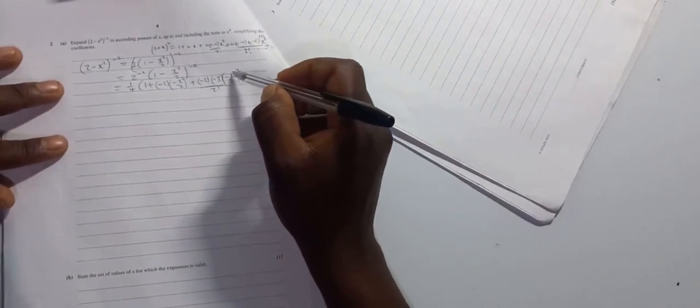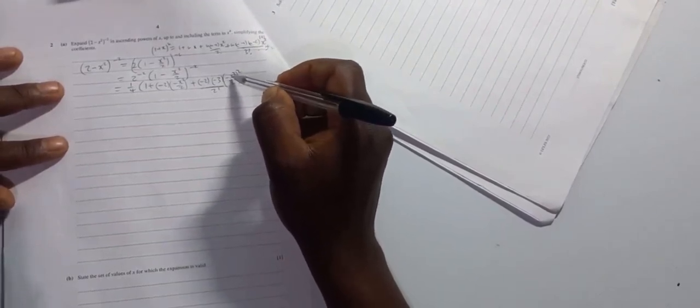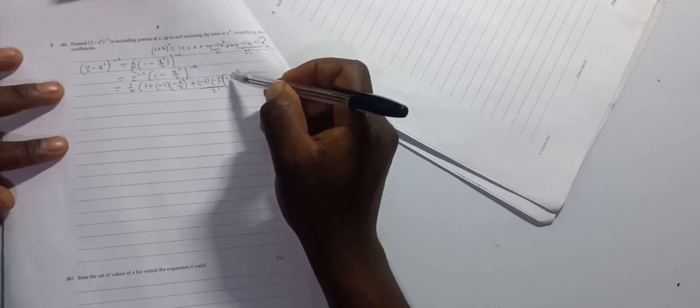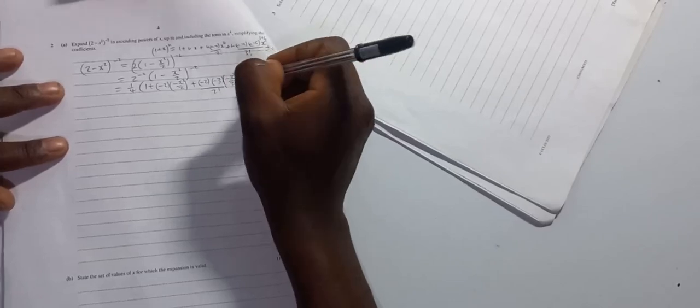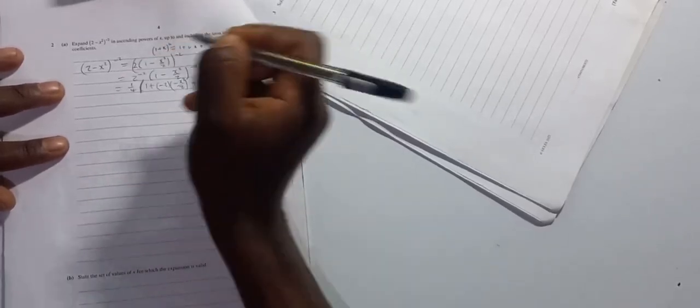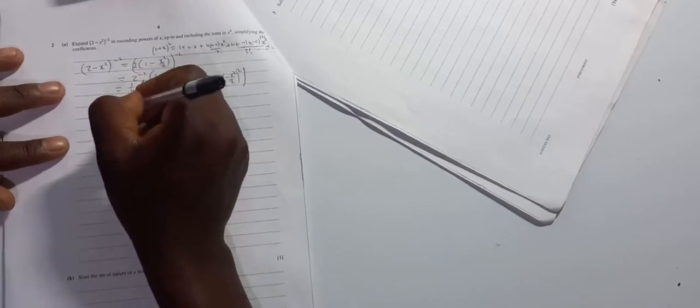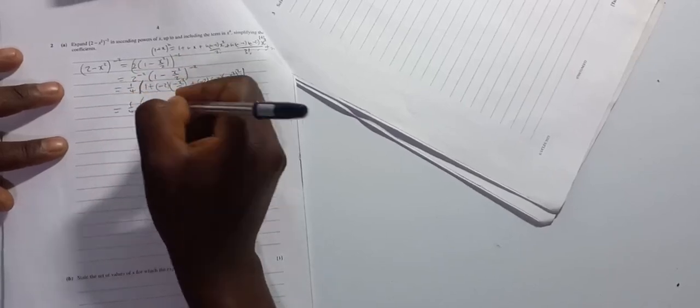Remember, we are asked to expand up to a term in x to the power 4. You can see that we have minus x squared over 2, then squared, so this term will give us x to the power 4. So we're going to end here, and we close the bracket. From here, we have our 1/4 outside.